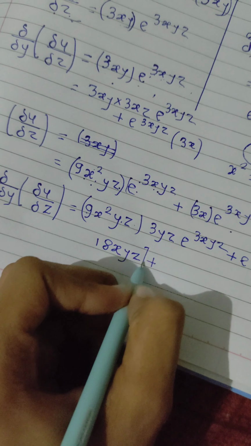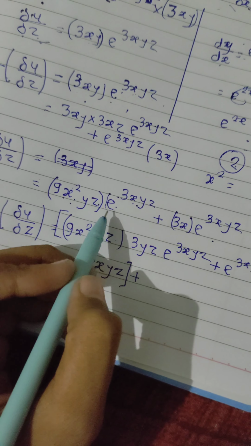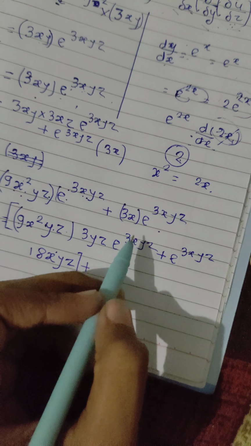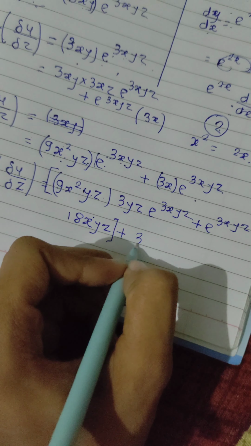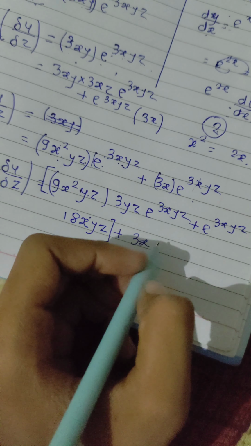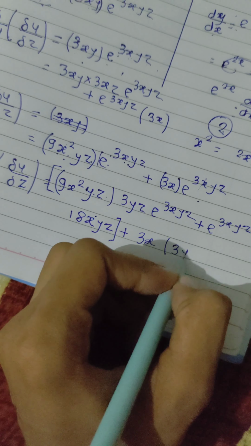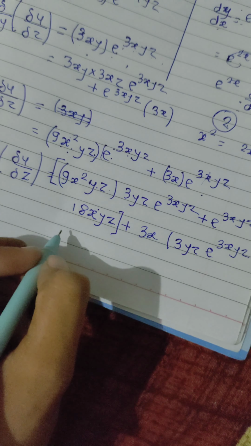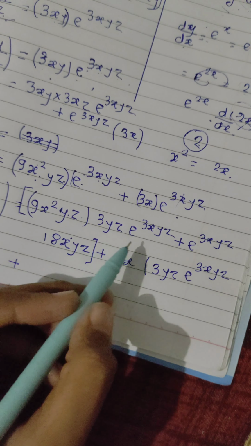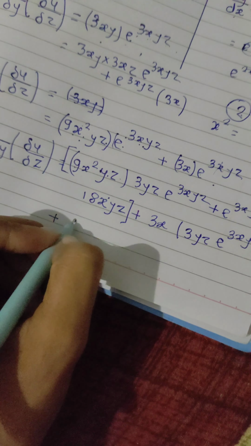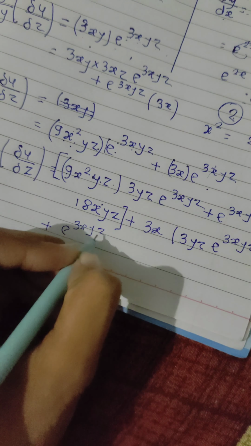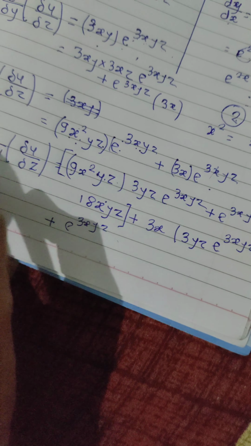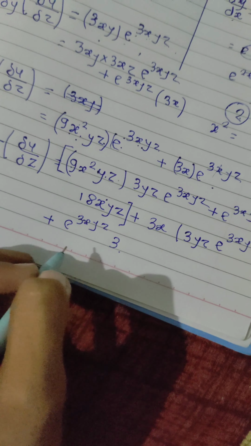Okay, this is the first where we have to apply uv rule. Now for this, keep 3x as it is, here x will cut into 3yz e raised to 3xyz. Okay, now plus, now keep this as it is, e raised to 3xyz into, here x will be deleted, it will remain 3.